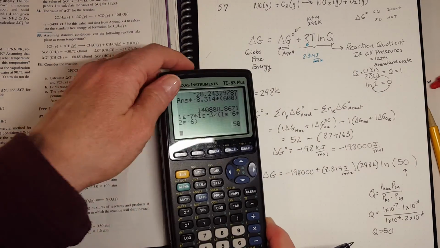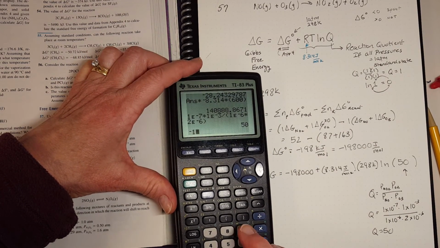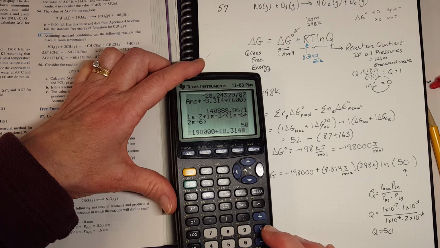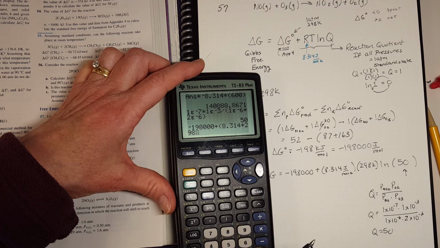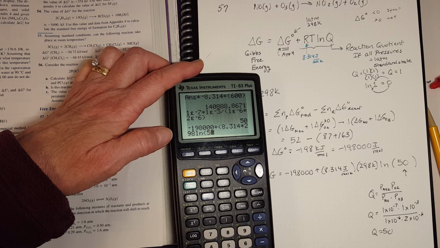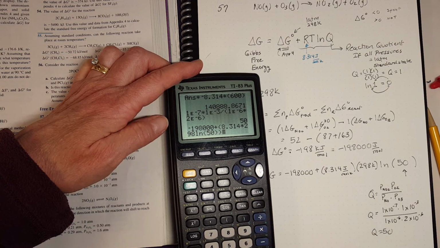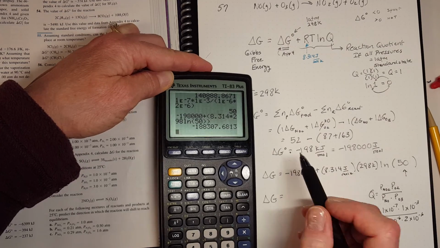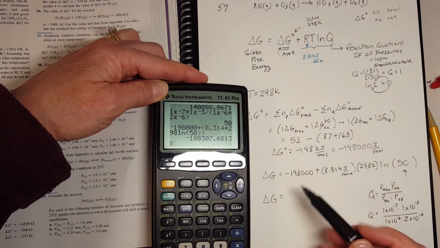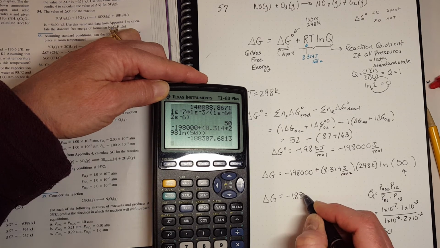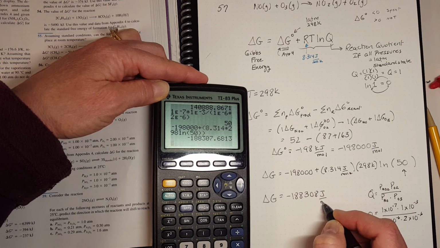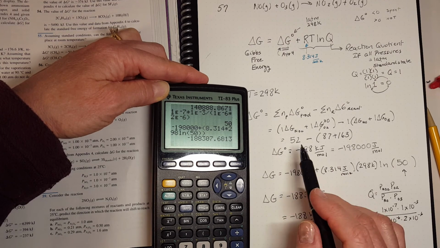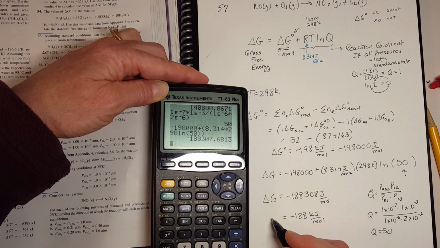So we'll plug that Q in here. And then we're just going to run that equation on the calculator. So we're going to put in negative 198,000 plus, in parentheses, 8.314 times 298 times ln of 50, and I have 2 sets of parentheses there, and so I get that delta G at these conditions, 298 Kelvin, and the pressures that were given, is equal to negative 188,308 joules per mole, but we write that in kilojoules, and because of the sig figs, we're going to round that to 3 sig figs. We were given 3 in most of the given information.